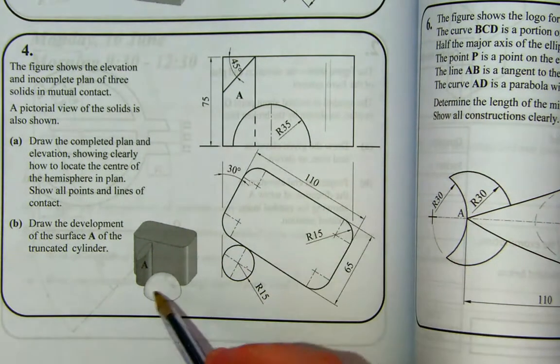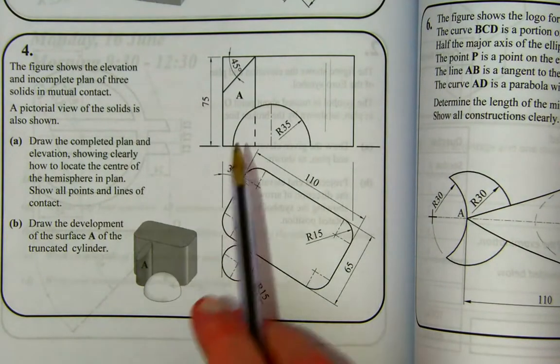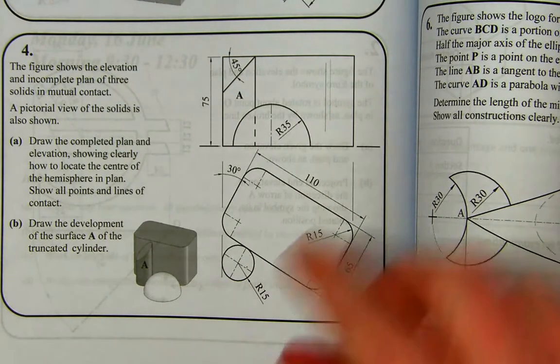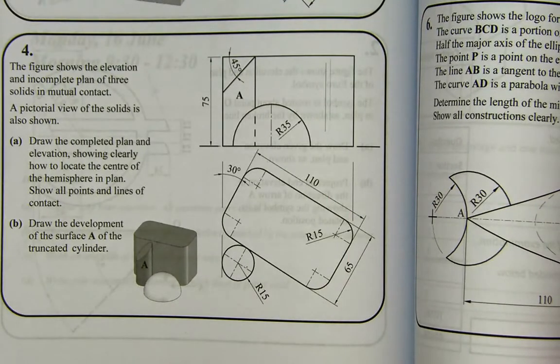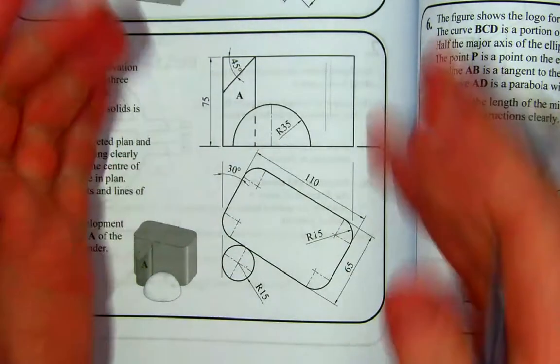So we've got a hemisphere that's sitting here at the front that isn't shown in plan. We've got a cylinder, and we've got this kind of like a rounded rectangular prism that's coming up from the bottom. So part B is going to be draw the development of surface A of the truncated cylinder. Alright, so we'll have to look at this plan and elevation. So we've got height of 75, we don't have a width.